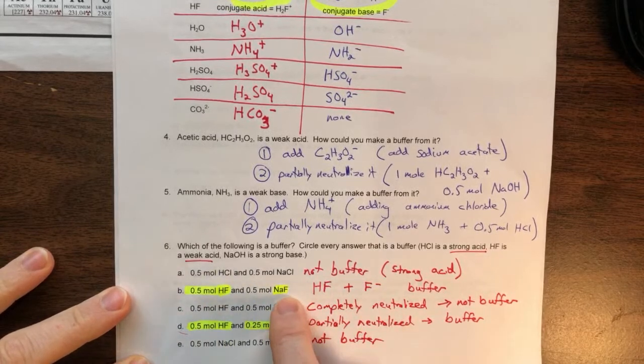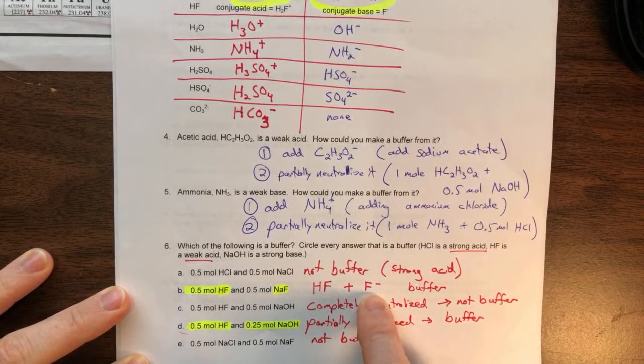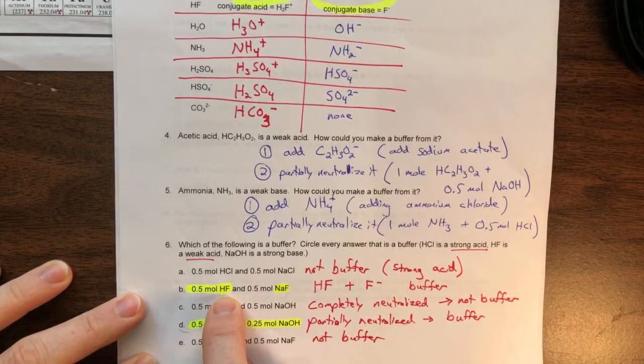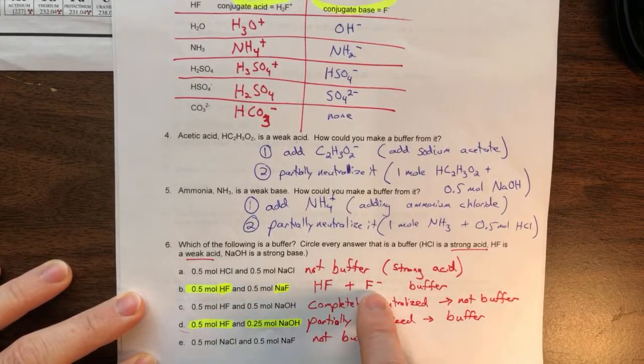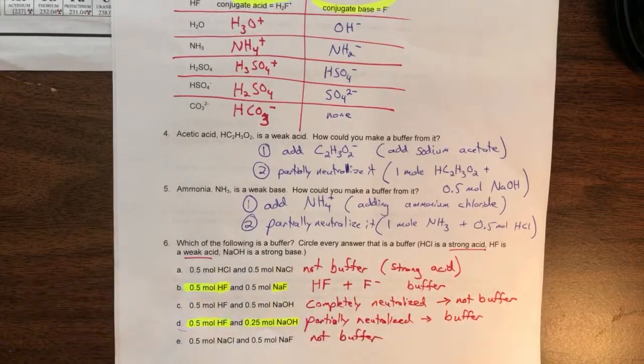And you ask yourself, does this contain this, regardless of what this other sodium is? Yes, sodium fluoride does contain fluoride. That's what you're doing. The process is: HF, first of all, is a weak acid. What's the conjugate base of it? The conjugate base is F-. Does this contain F-? Yes, therefore it's a buffer. That's the thought process.